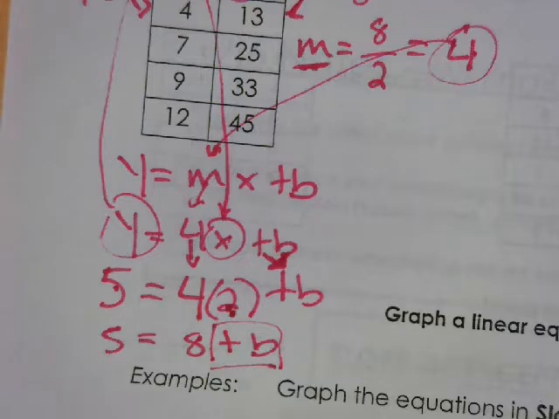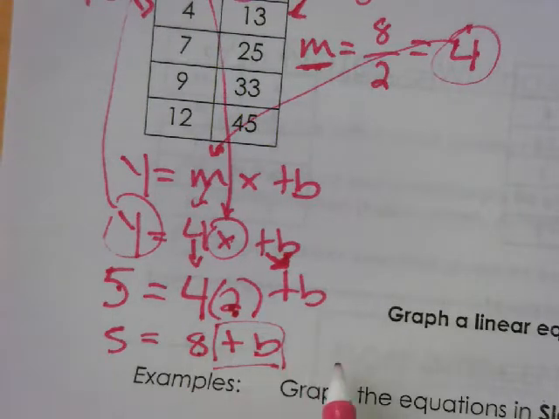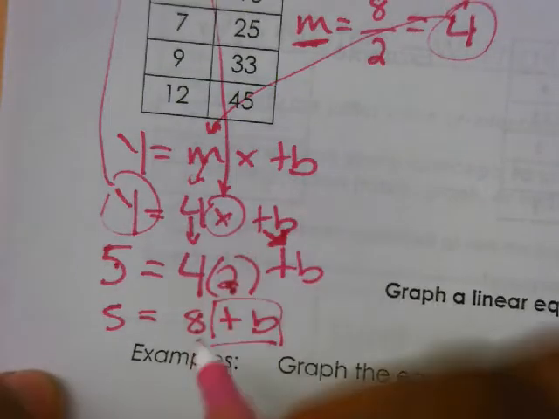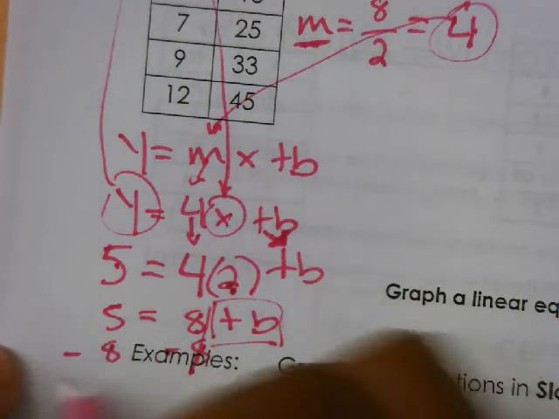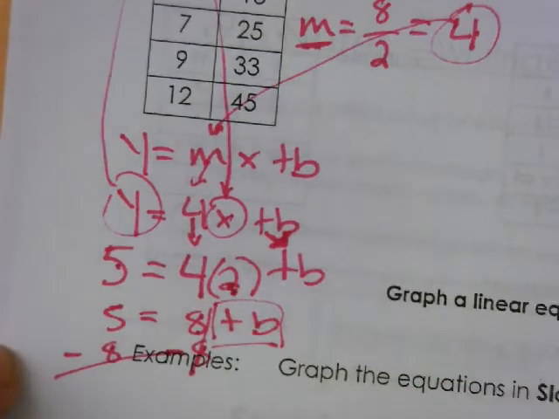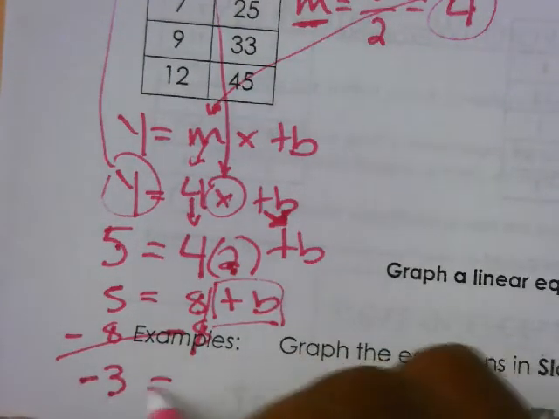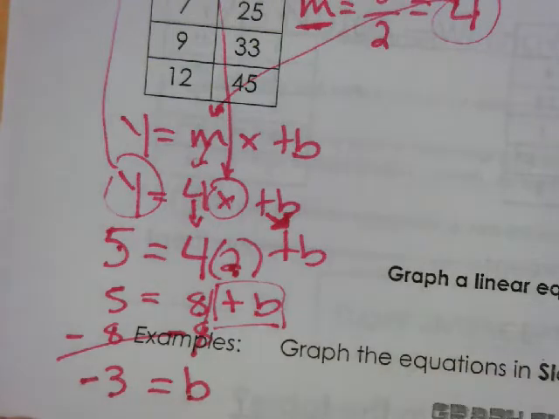And so it's 8 plus the b, okay? So in order to remove it, if I'm adding 8, I need to subtract 8 to get it out of the way. So I'm going to subtract 8 from this side, and then subtract 8 from that side. So I'm going to end up with a negative number. I'm going to end up with negative 3 is equal to b.